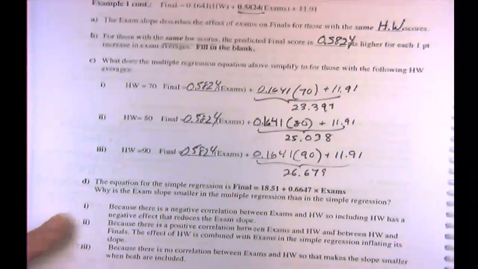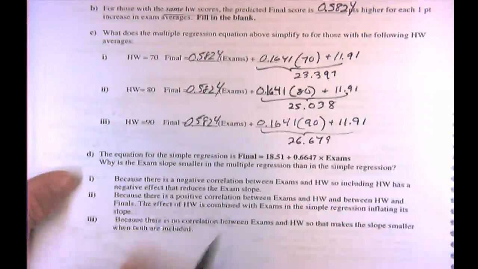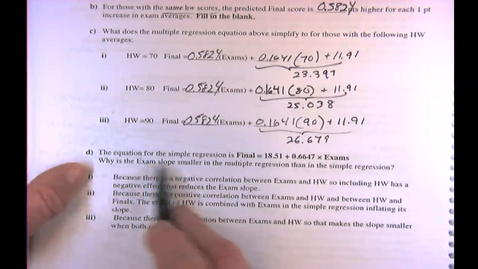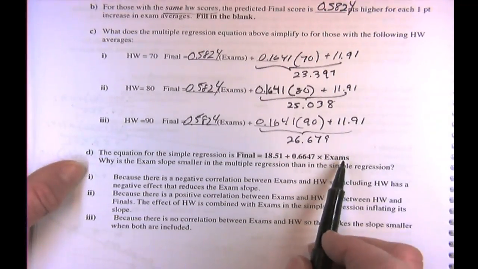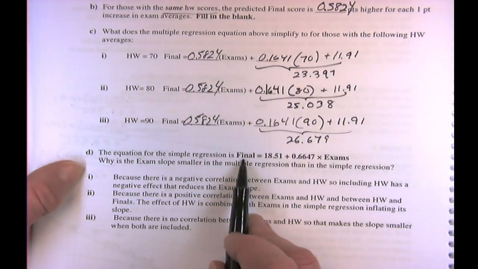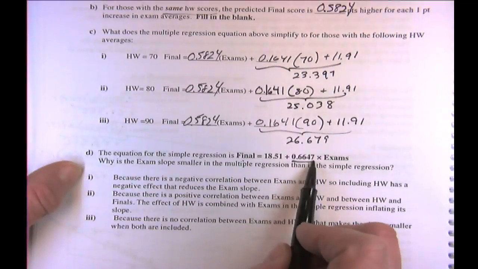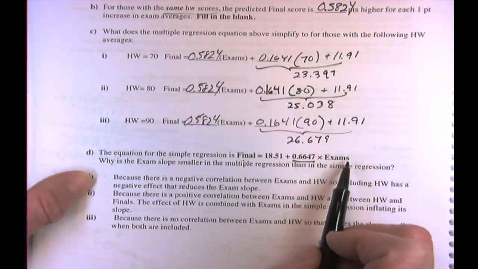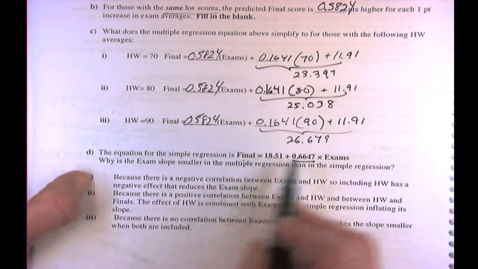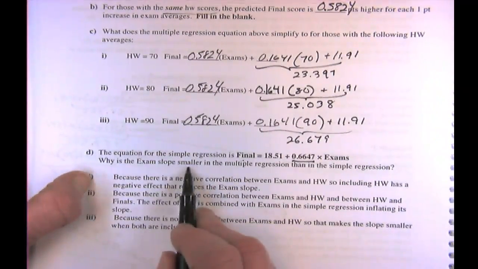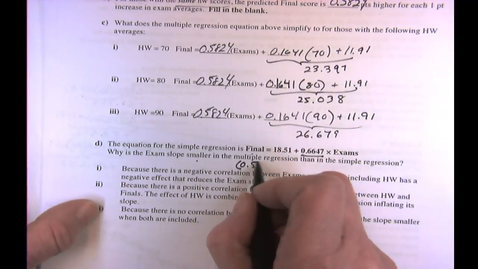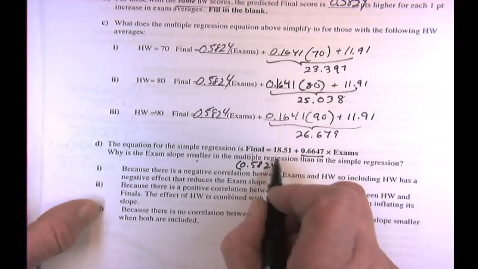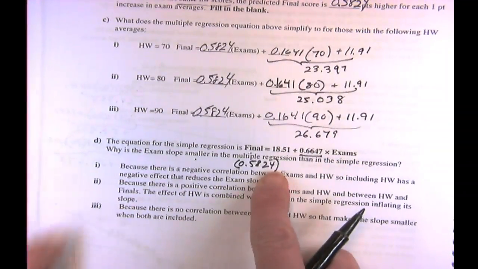Okay. Now, let's look at this problem. You had one very similar to this in your homework, and it says the equation for the simple regression is final equals 18.51 plus 0.6647 times the exams. Why is this exam slope smaller in the multiple regression? Why is the exam slope smaller in the multiple regression up here? In the multiple regression, it was smaller, it was that, than in the simple. Well, we just answered that.